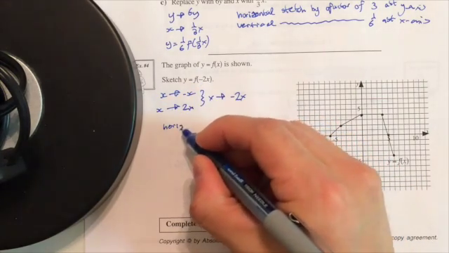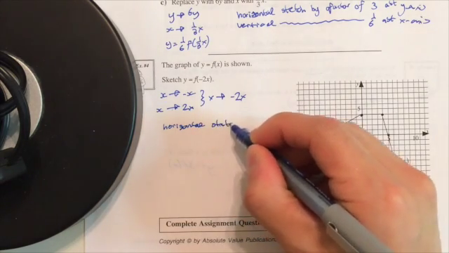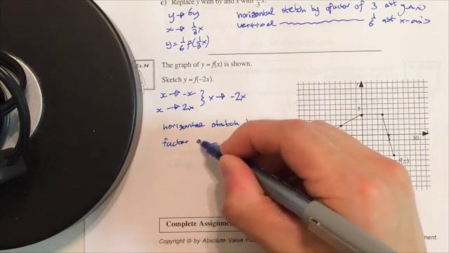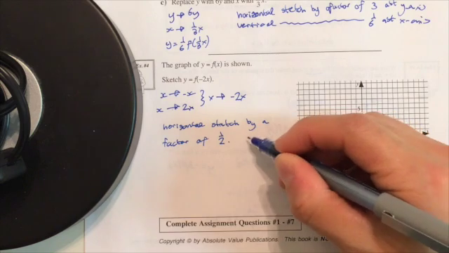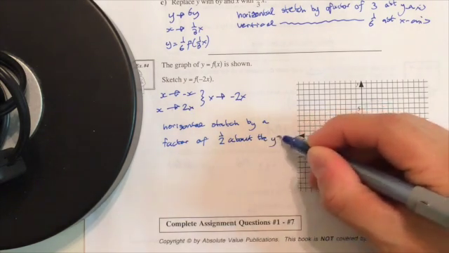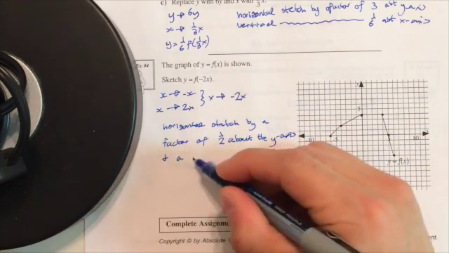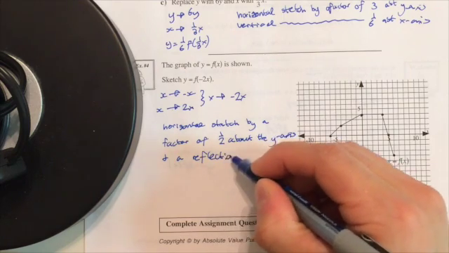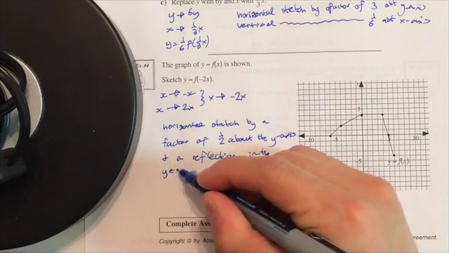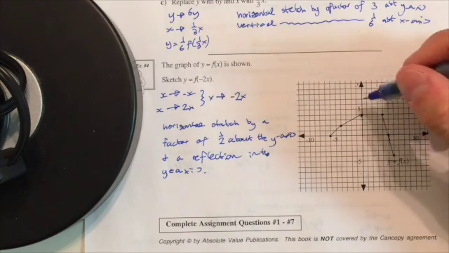So I have a horizontal stretch by a factor of 1/2, and that's about the y-axis, and a reflection in the y-axis as well. So let's do our horizontal stretch first.